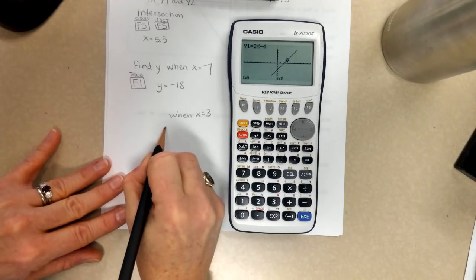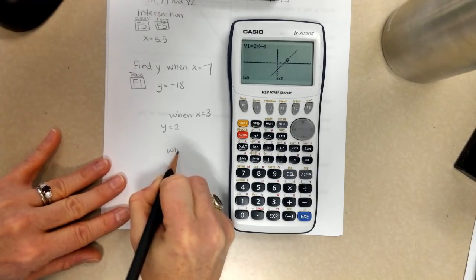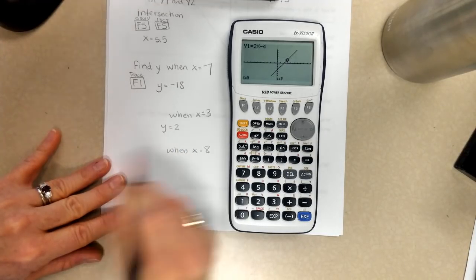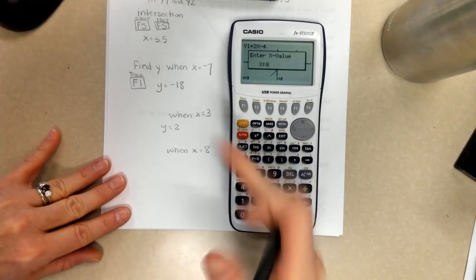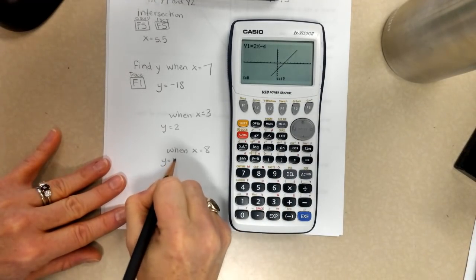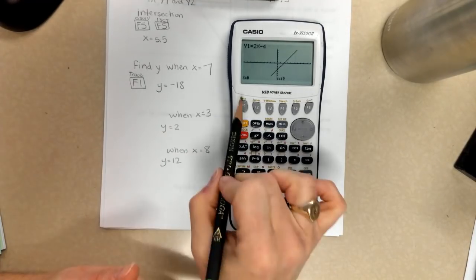So when x equals 3, y equals 2. What if I wanted when x equals 8? Well, just type in 8. It changes values. So you can get a lot of answers really quickly and really accurately using trace.